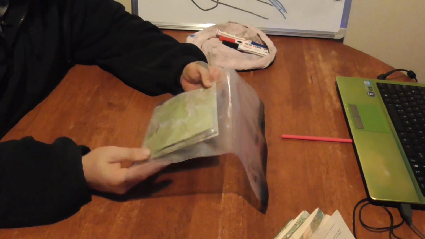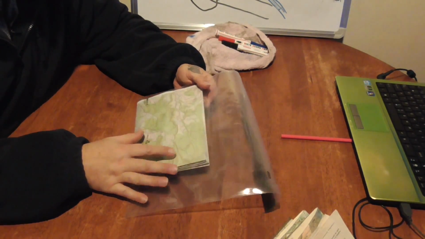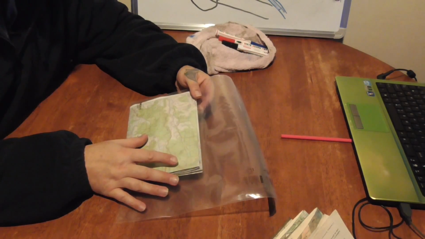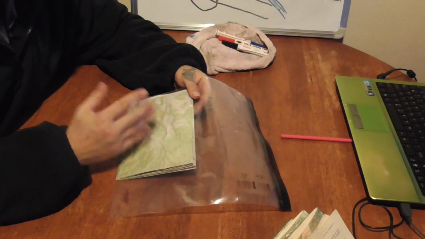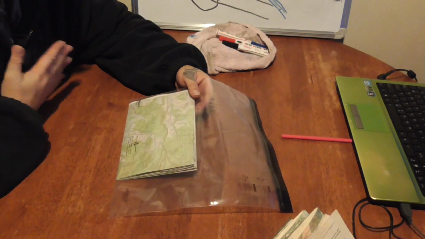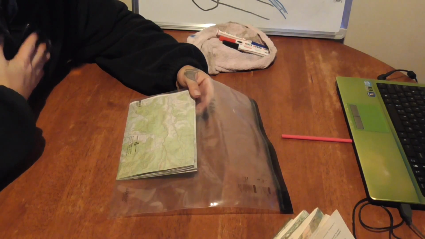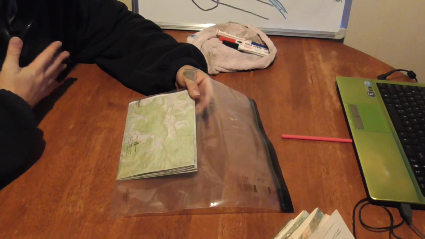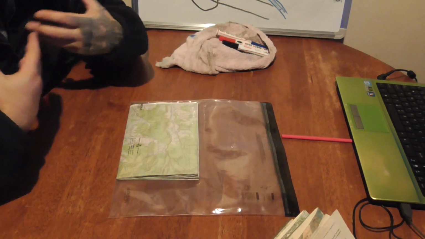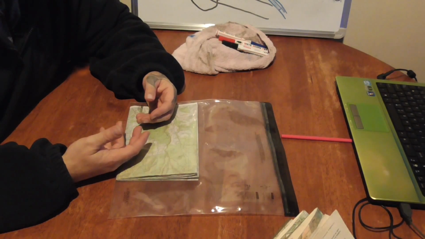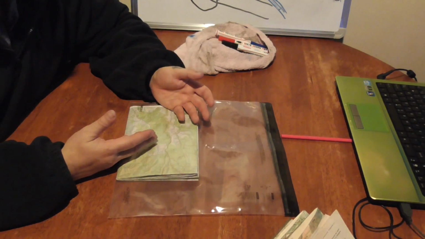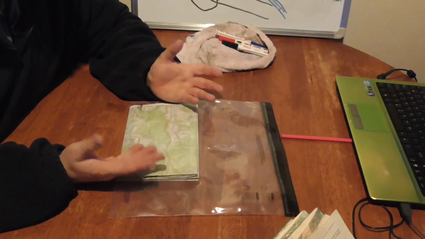Where do you keep your map? You want to keep your map handy. Keep it in a side pocket in your trousers, or keep it behind your chest rig, in a jacket, somewhere where you can access it often. You don't want it in your pack, hidden away where you never use it.